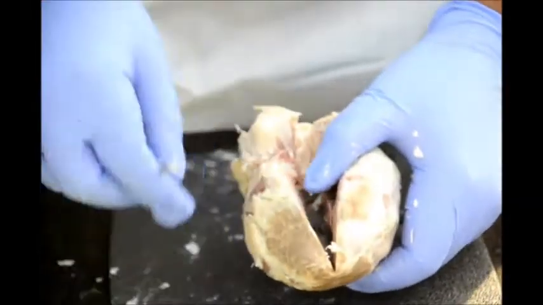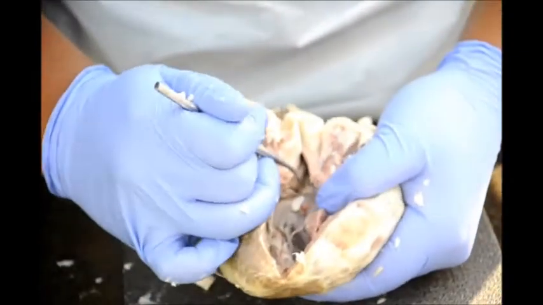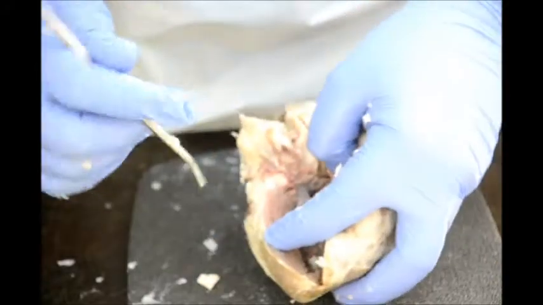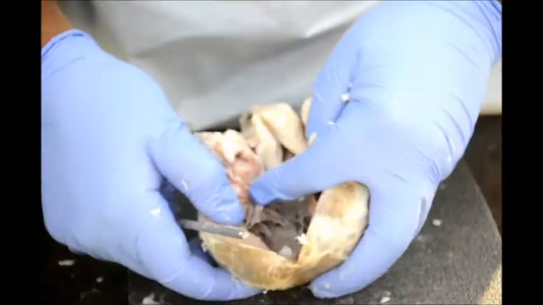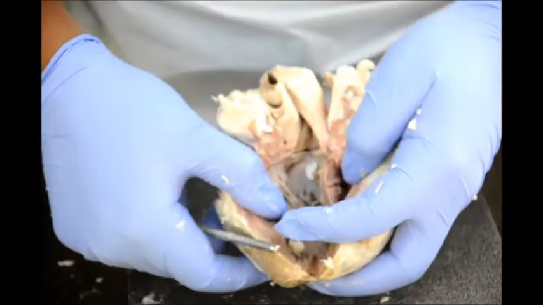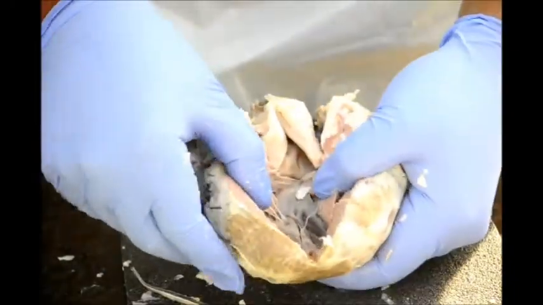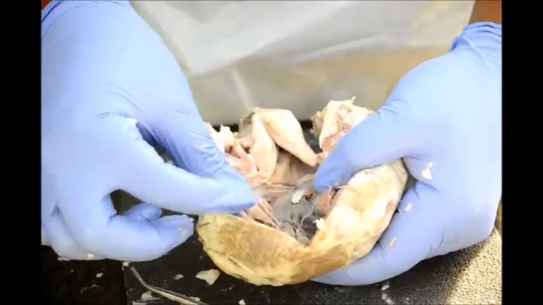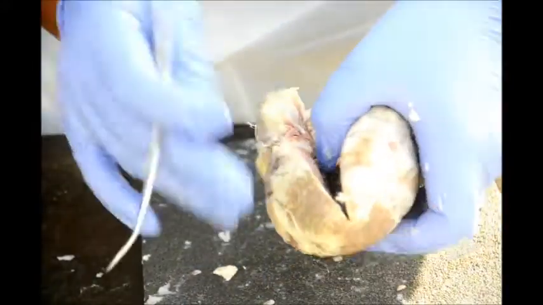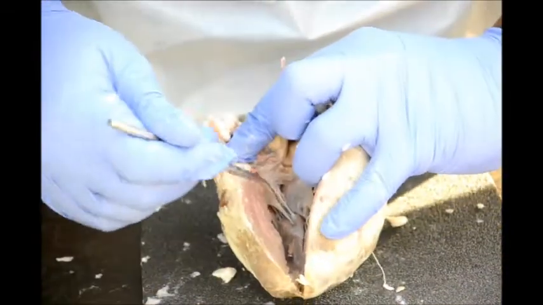Okay, so we are looking at the internal anatomy again. You would see the bicuspid valve here and the tricuspid valve here on this side. Alright, so the cusp of the AV valve is here. It's hard to keep this open.